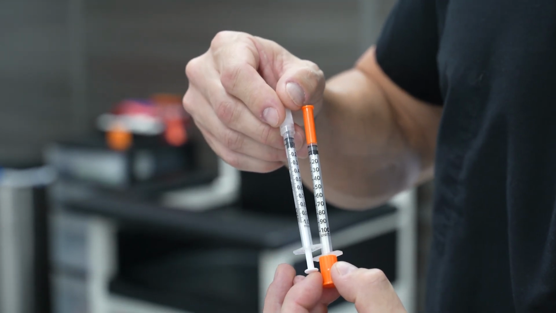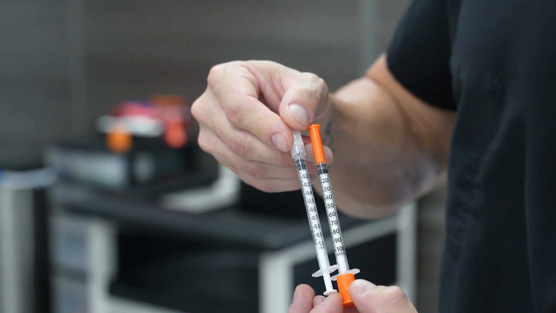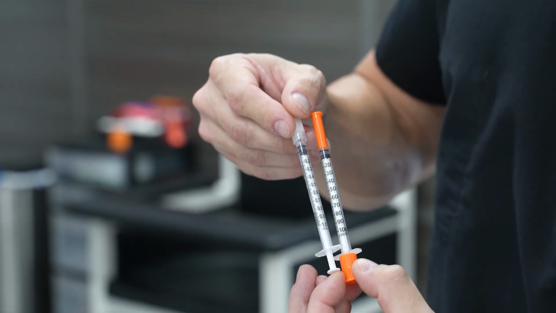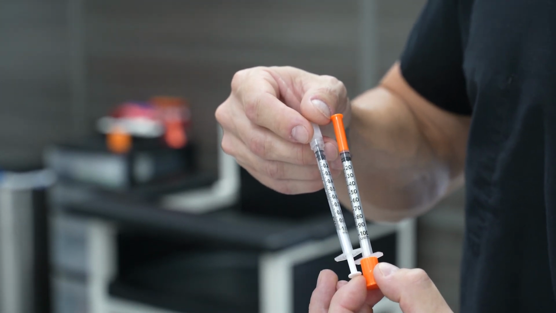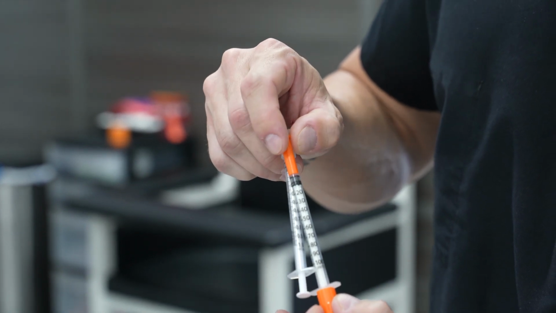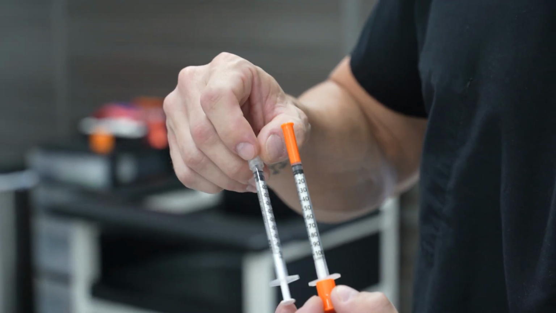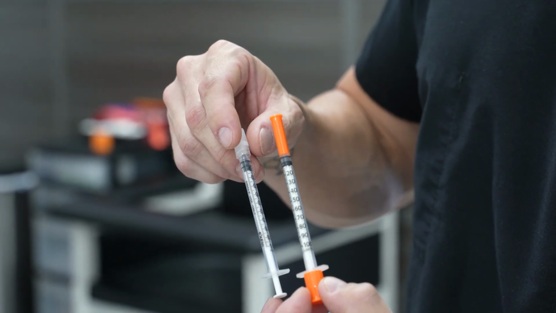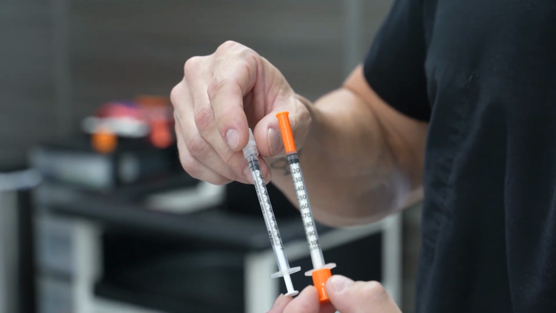So you'll see that that's why a lot of times it can be confusing where someone looks at a syringe, and if I prescribe 0.5, someone may inject only 5 units, which is a tenth of the dose that they actually should be injecting.